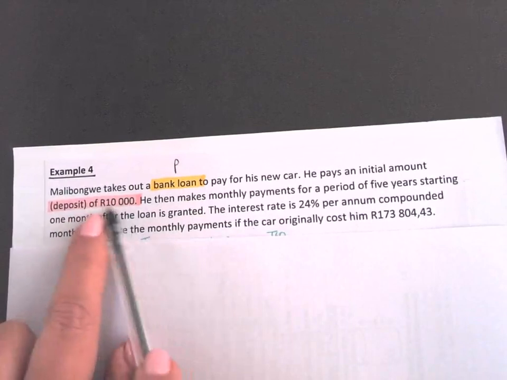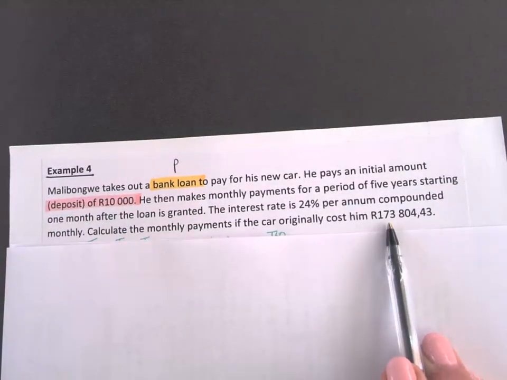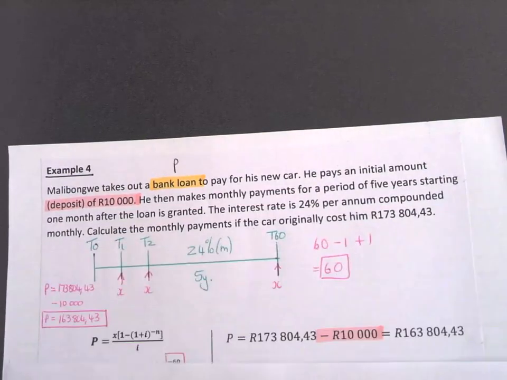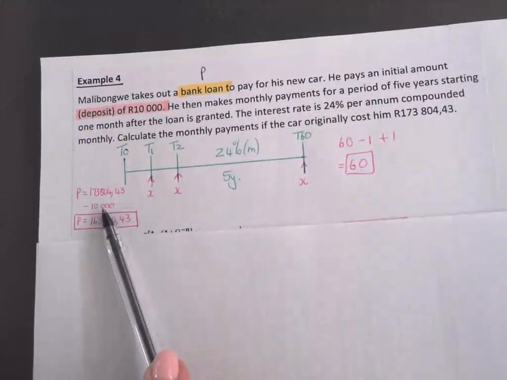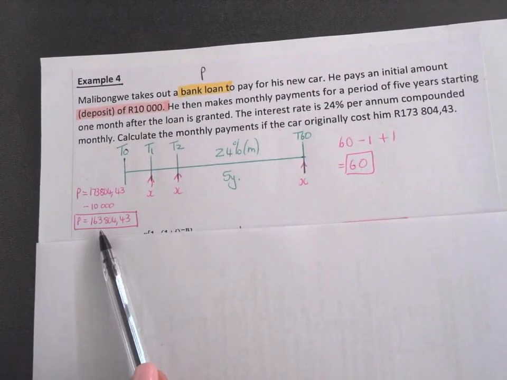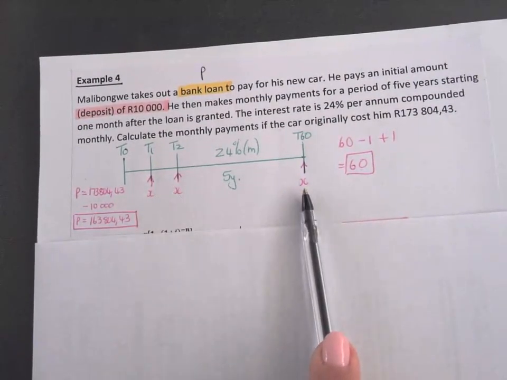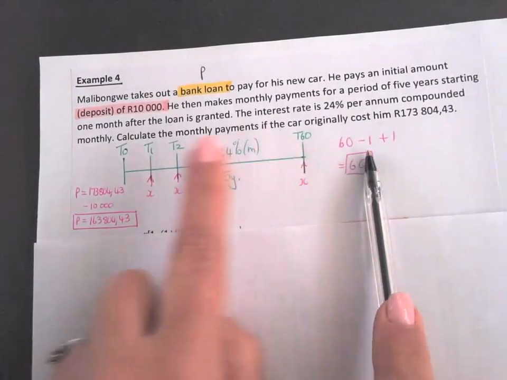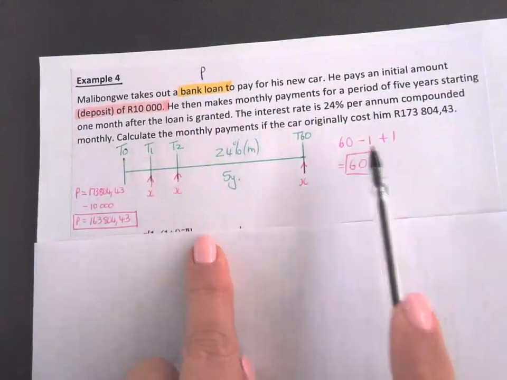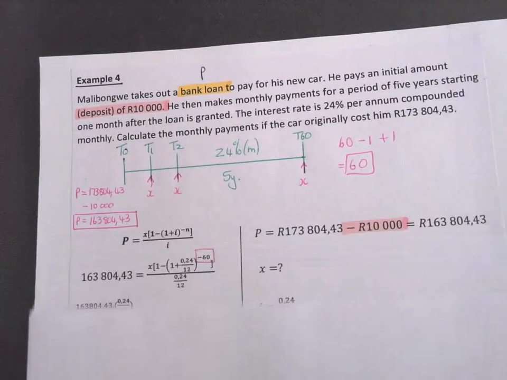What must I do with that? First subtract it from that, and then that is my loan amount. So you first subtract the deposit, and then you get your new loan amount. This is what he's going to borrow. Now we have to work out his monthly payments. First work out N. 60 minus 1 plus 1 is 60. But it's a loan, therefore it's negative 60.